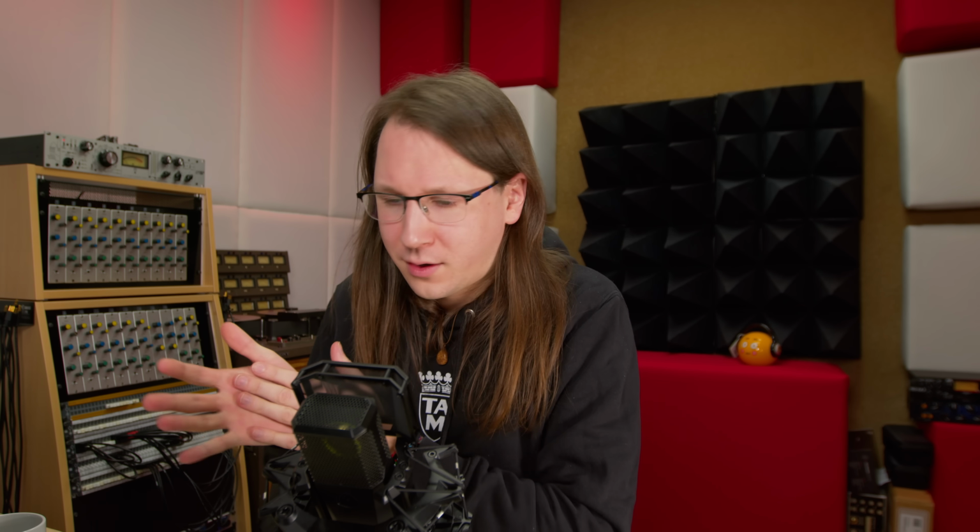Most plugins that you can get are analog emulations. They are very specific and they're really built to do one particular thing.